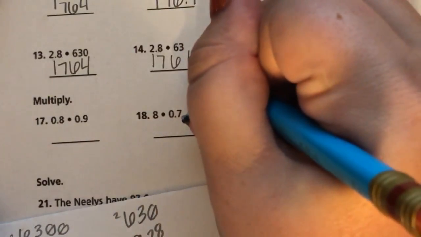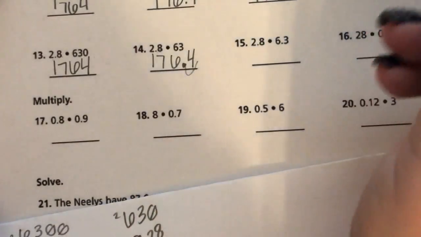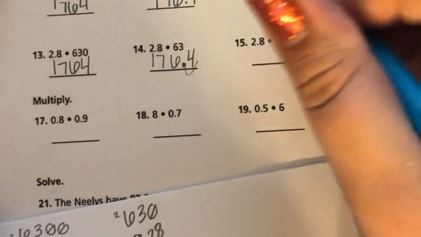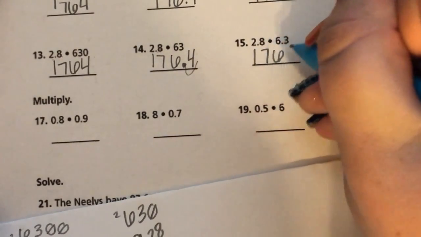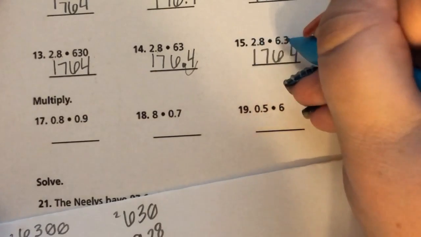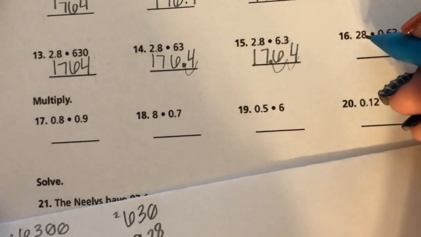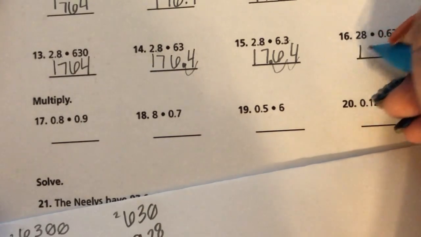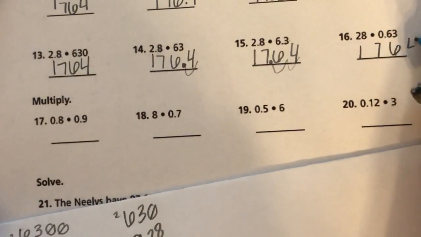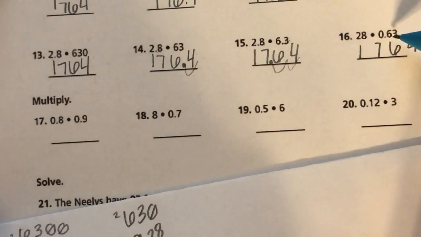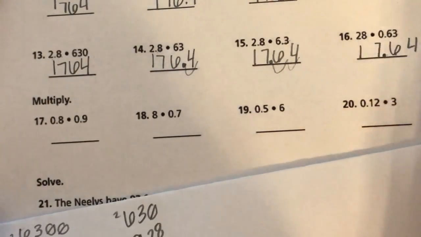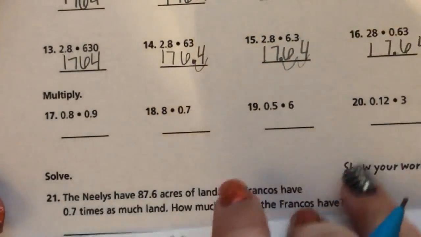This time I'm going to move the decimal 1 to the left and I get an answer of 176 and 4/10. I know it's going to be 1764 and I need to move my decimal point 2 to the left, 1, 2, for 17.64. I know it'll still be 1764 and I'm going to move it 2 to the left, 1, 2, for an answer of 17 and 6400ths.